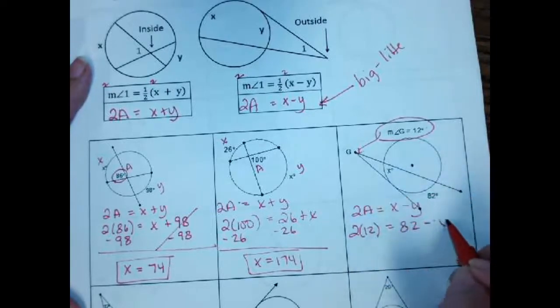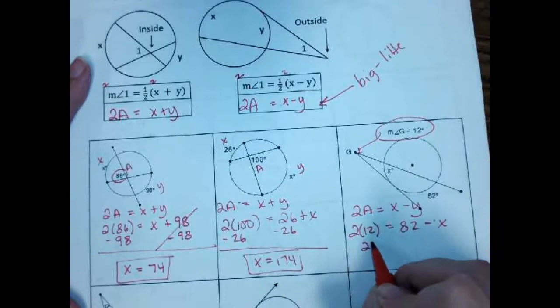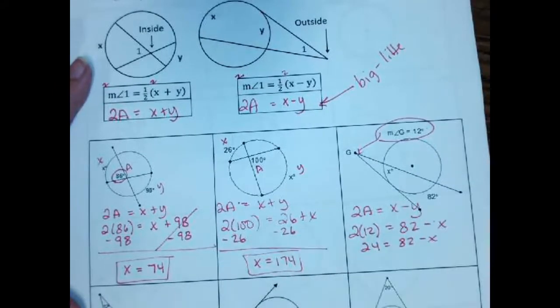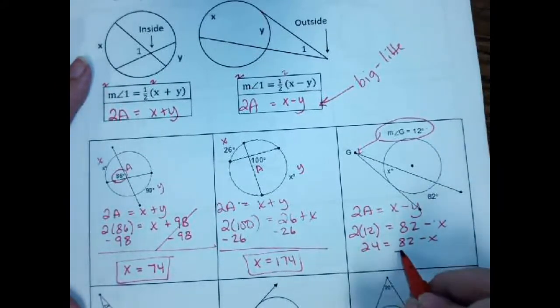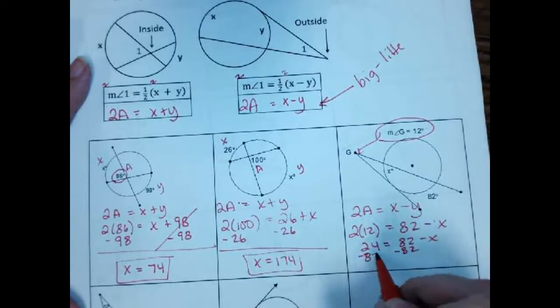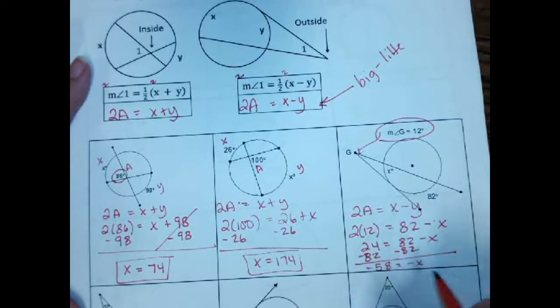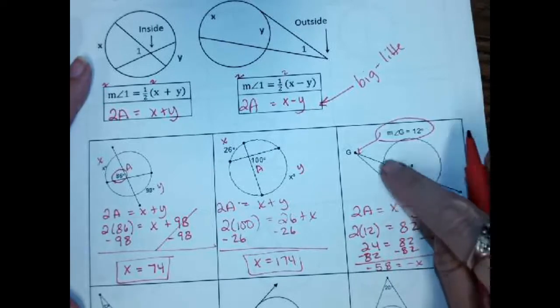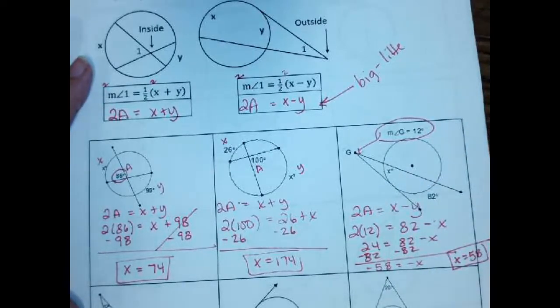Now when I start to solve this, I have 24 equals 82 minus x. Now how do I solve this? Well, I minus the 82 on both sides, and I get negative 58 equals negative x. But I don't want negative x, so I multiply both times negative 1, and I get that x equals 58 degrees. It would not make sense for this to be a negative. That's like saying negative 6 inches long. Or Austin is negative 12 miles away. That does not make any sense for it to be negative, so it's not a negative.